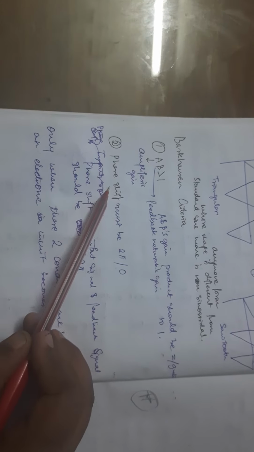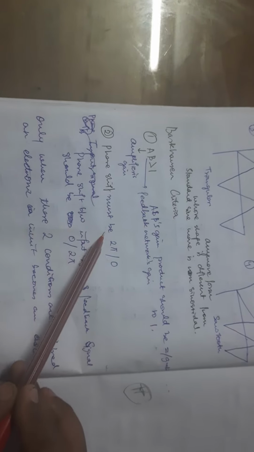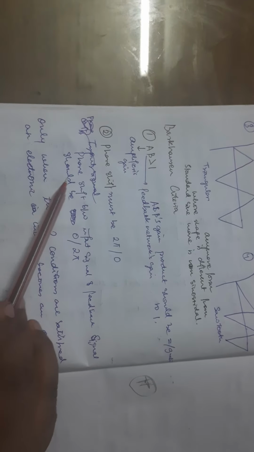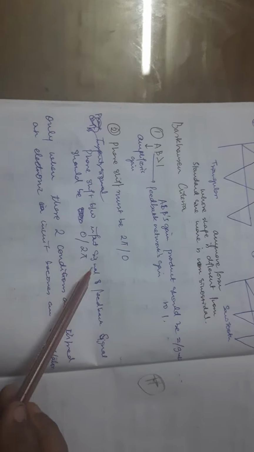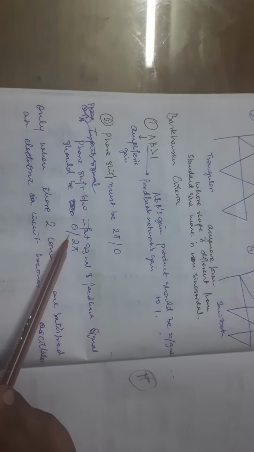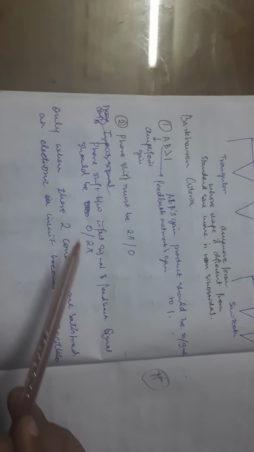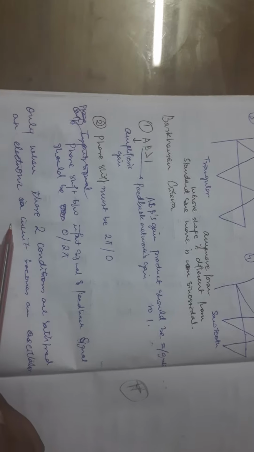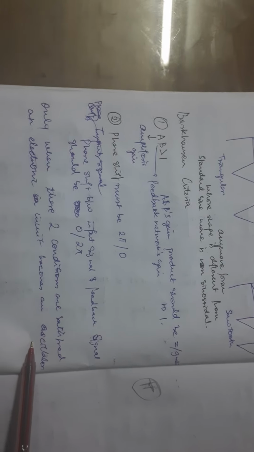Second one is phase shift. Phase shift must be 2 pi or 0. Phase shift is between the input signal and feedback signal, and it should either be 0 or 2 pi. Only when these two criteria are satisfied, an electric circuit is termed as an oscillator.